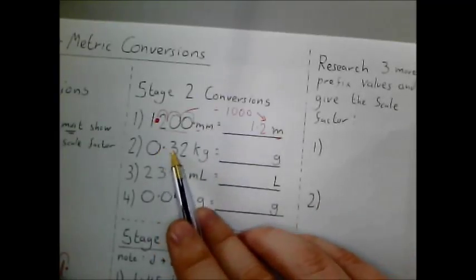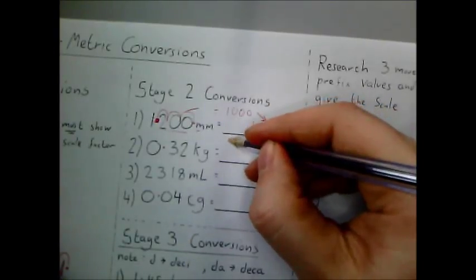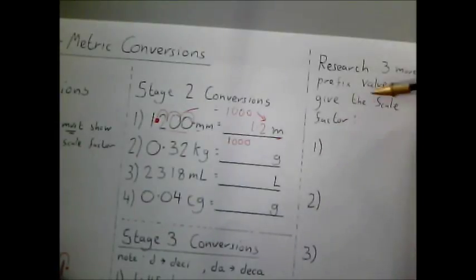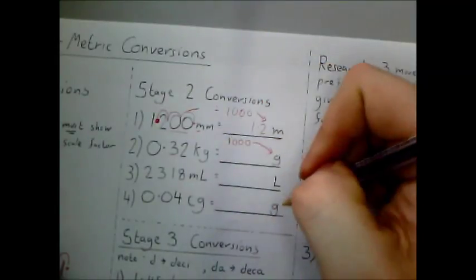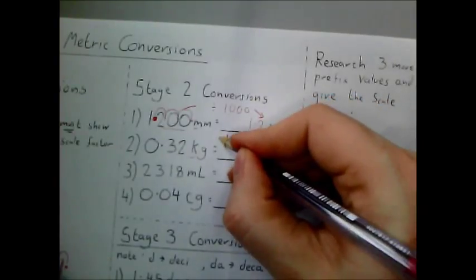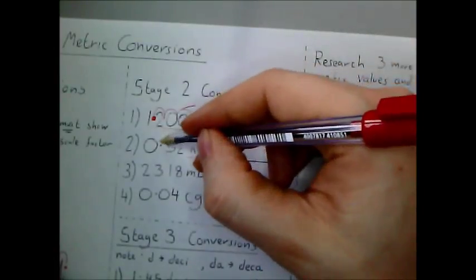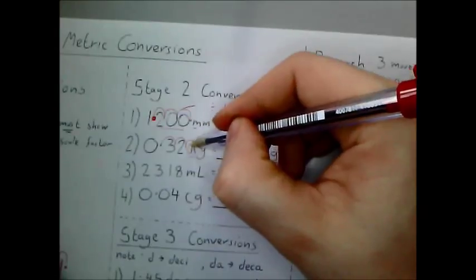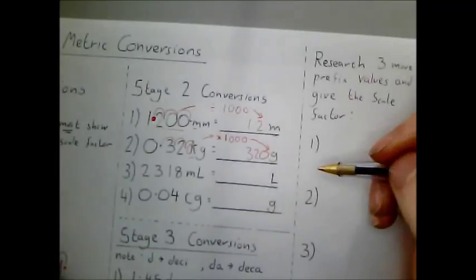This question, 0.32 kilograms. So kilo means 1000. Okay. So the question is again, do I multiply or do I divide? Well, I have a large unit going to a smaller unit, so I'm going to have more of the smaller unit, so I'm going to multiply by 1000. So here it's going to move 3 places. 1, 2, 3. So there's going to be a 0 in the gap, so it's going to be 320 grams.